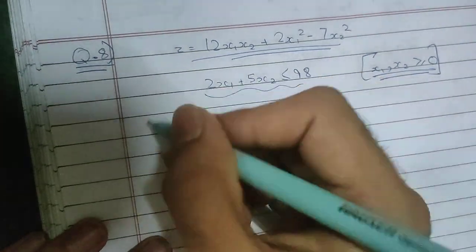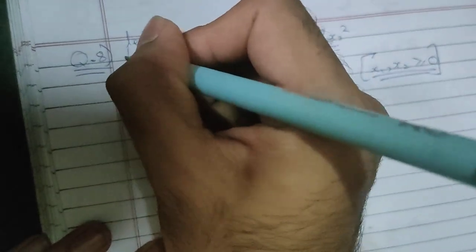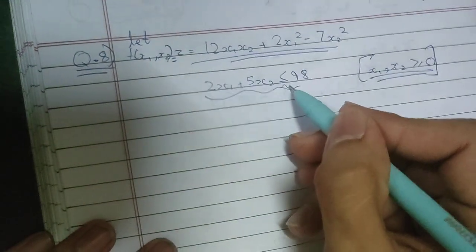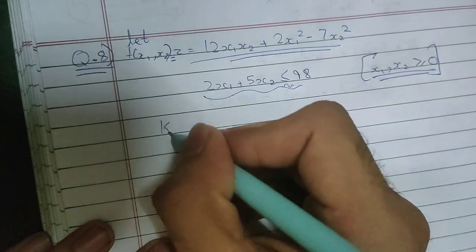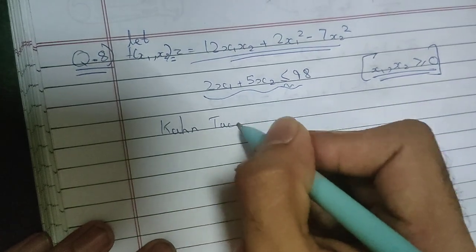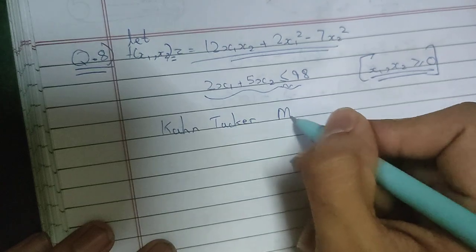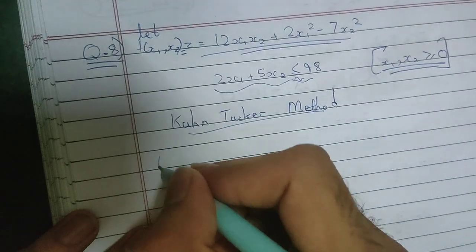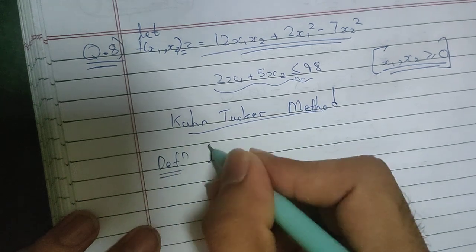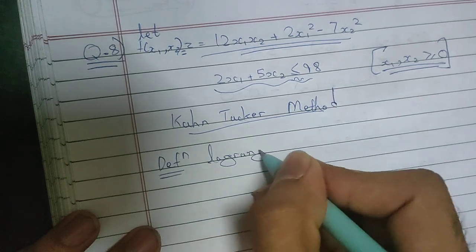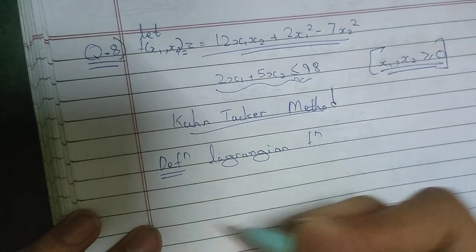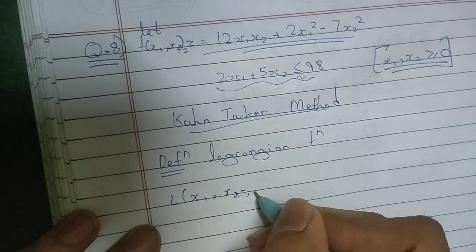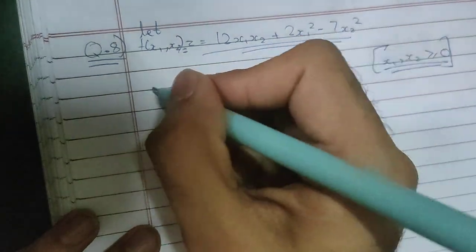Okay. So now here, firstly we assume let f of x1, x2 equal to this. Since we have an inequality over here, we'll be solving it using the Kuhn-Tucker method. So for this, firstly we need to define a Lagrangian function. That is basically L of x1, x2 and lambda 1, because we have one constraint.